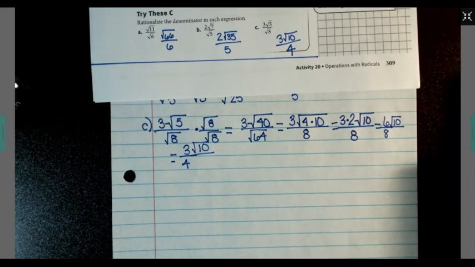Rationalizing the denominator. Multiplying by a well-chosen 1. That well-chosen 1 is going to be the square root of b over the square root of b. And then simplify in the end.